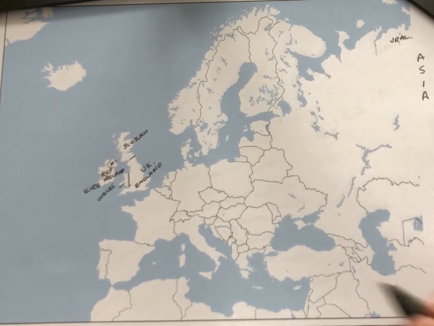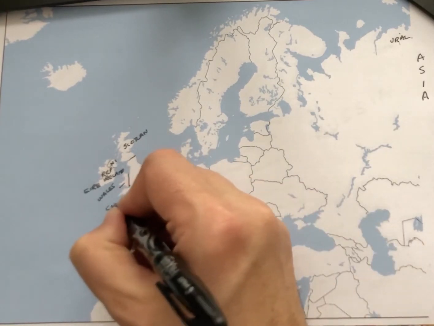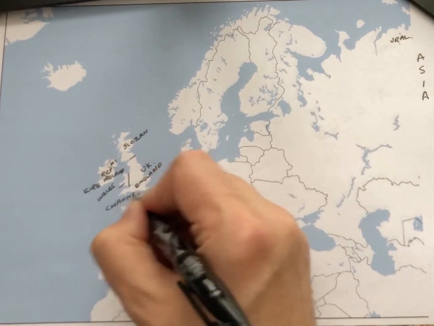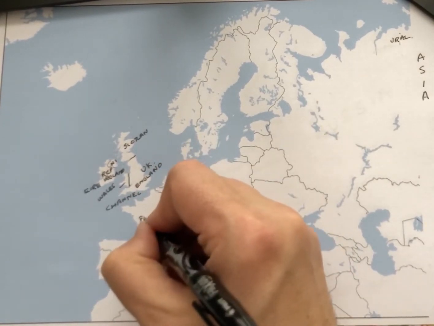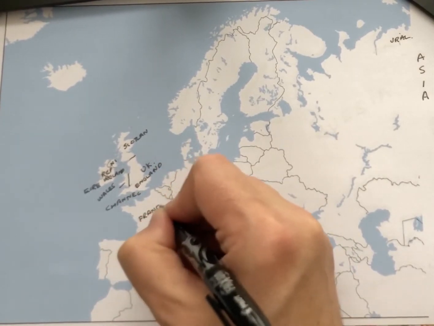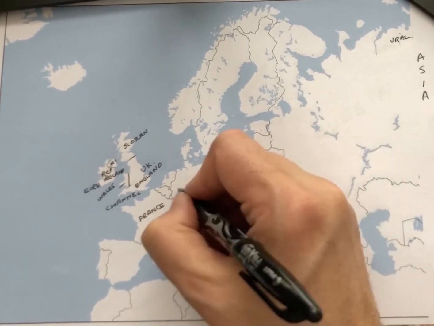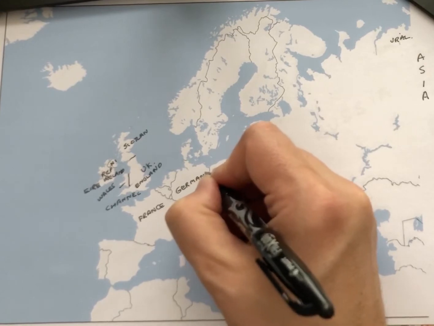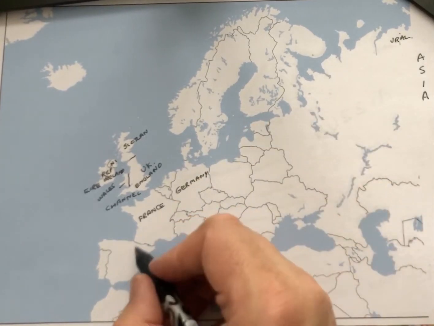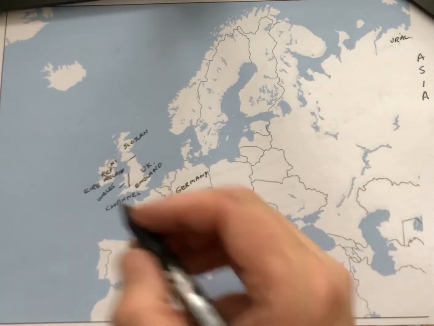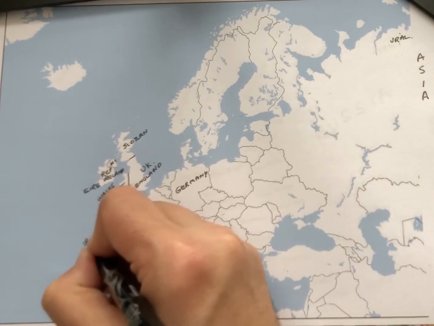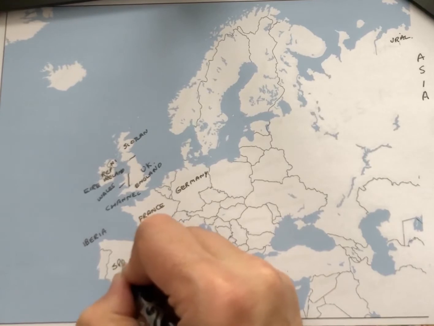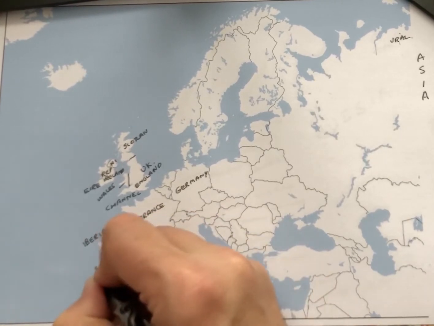So, on the other side of the channel, that piece of water coming down here is the channel, we have France. We have here Germany. And on this part, now this part here is called Iberia, or the Iberian Peninsula. These 2 countries, so we've got Spain and Portugal.